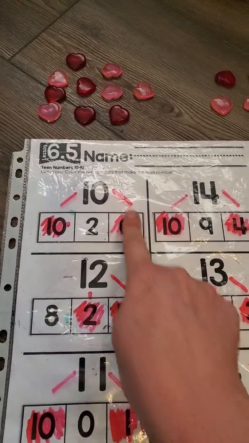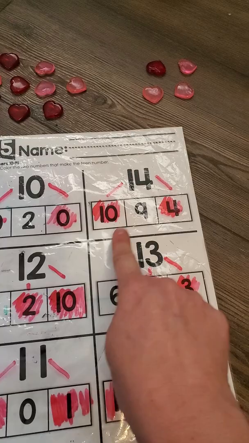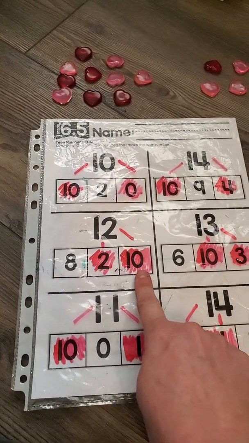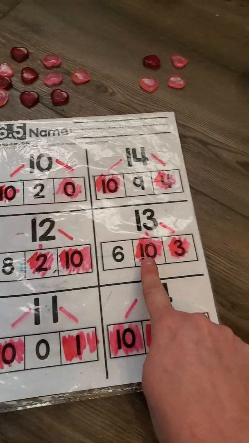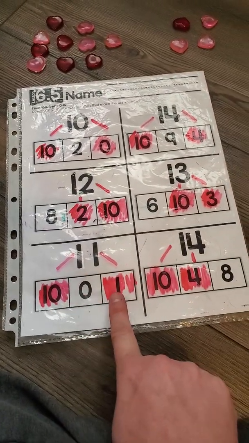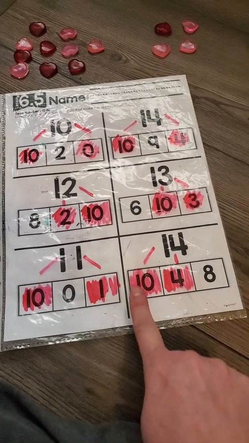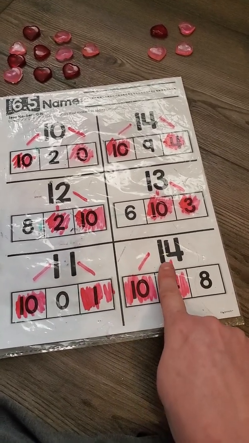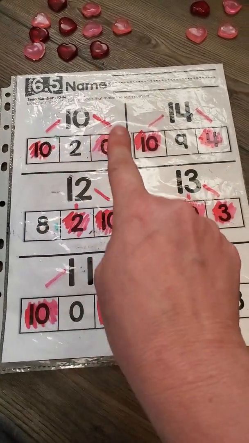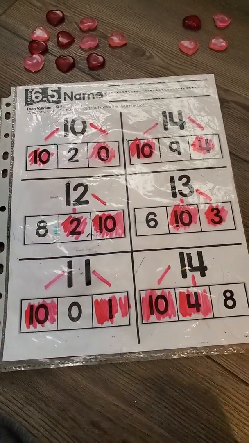All right, we're going to talk about it real quick. 10 and 0 make 10. 10 and 4 make 14. 2 and 10 make 12. 10 and 3 make 13. 10 and 1 make 11. 10 and 4 make 14. So good job, guys, making those numbers and using your tens and how many extra ones we needed to make that teen number.